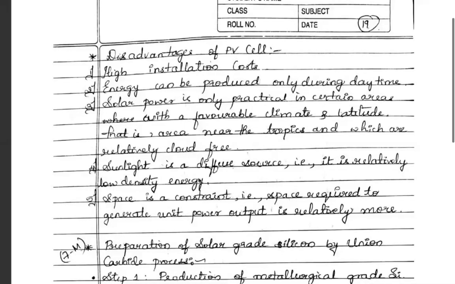And sunlight is a diffuse source, that is, it is relatively low density energy, and space is a constraint. Yes, space is required. If we want to install a series of these solar panels, then we need space. So the space required to generate unit power output is relatively more. If you want to generate more, we need to connect more, hence space is a constraint. So these are the disadvantages of photovoltaic cells.